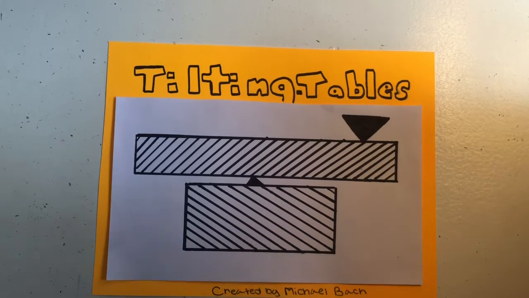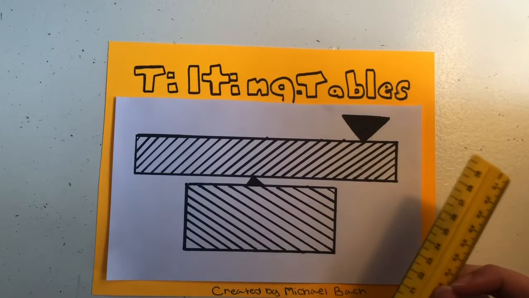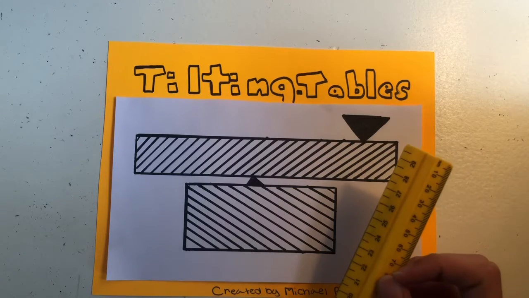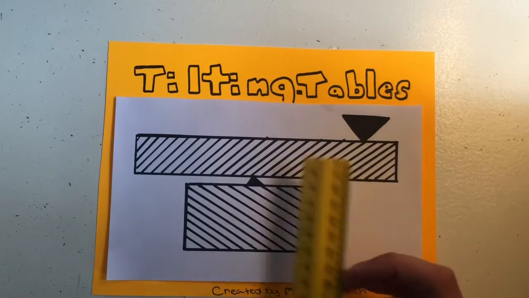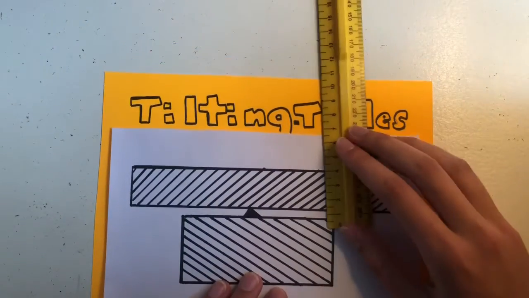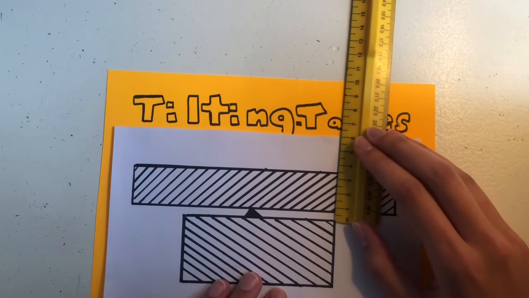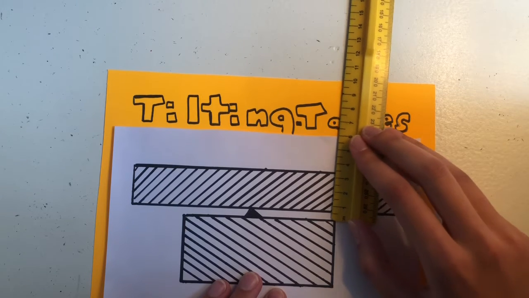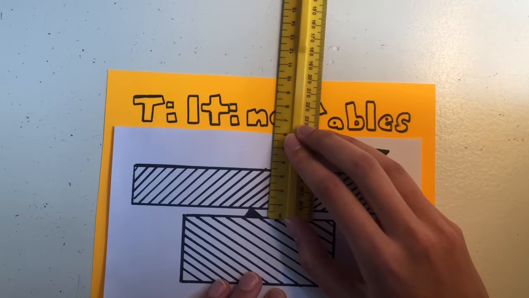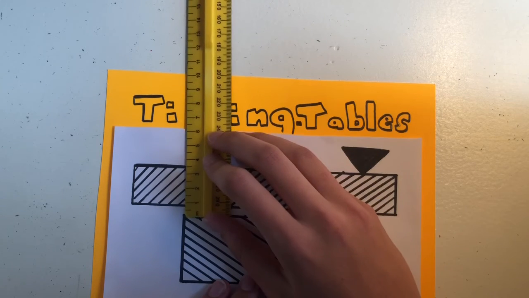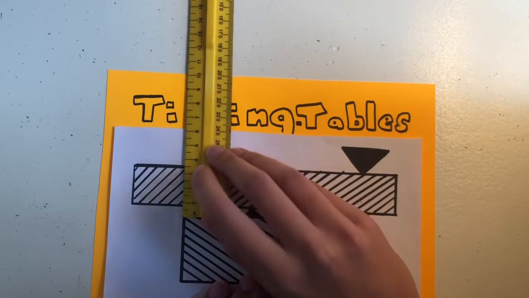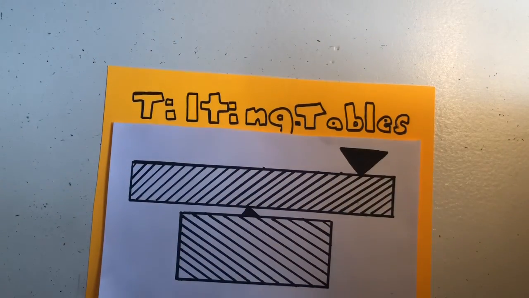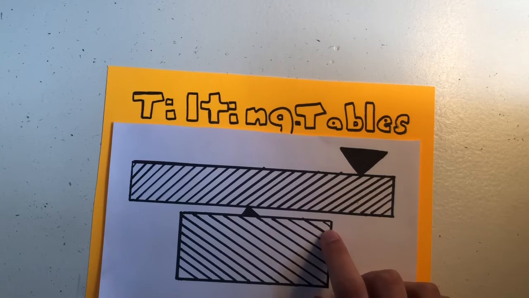If we take a ruler and measure the distance between the two quadrilaterals, we can see that they keep a fixed distance apart from each other, which means that they are parallel lines. So here the two quadrilaterals are 1/2 centimeter apart. They are also 1/2 centimeter apart here in the middle and on the other side. Thus, we know that the appearance of the top quadrilateral tilting downwards to the right of the small triangle is only an illusion.